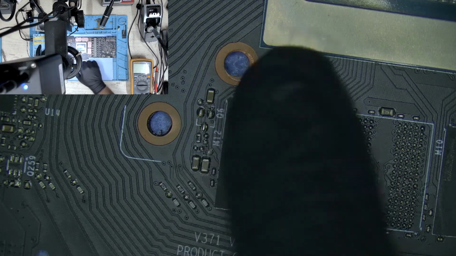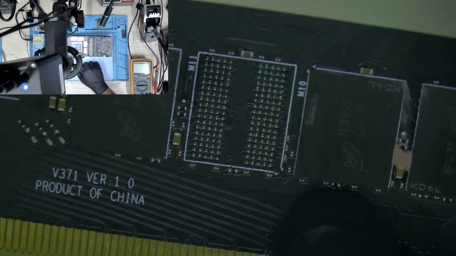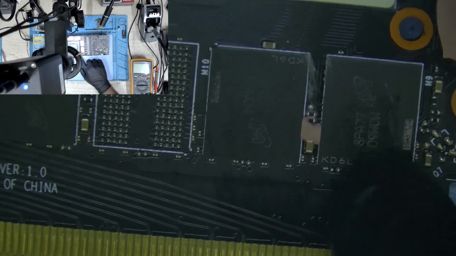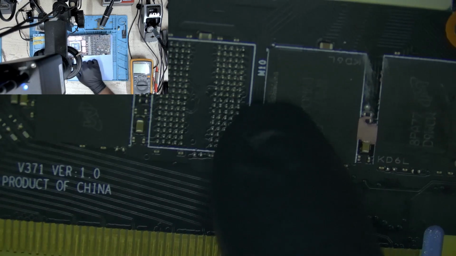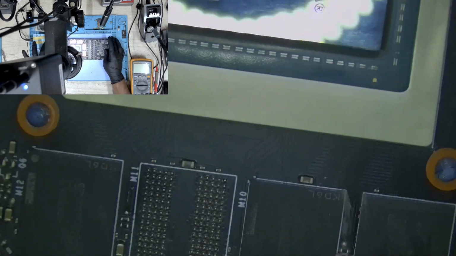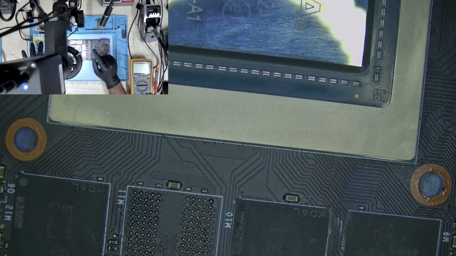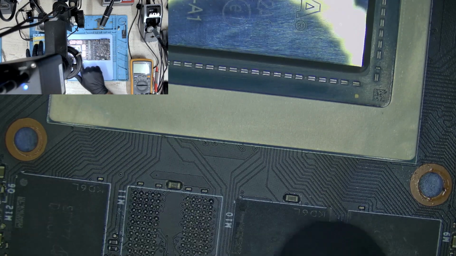This memory is Micron, and it is the 2018 memory. All the memory chips are of 2018, so there is a fault with the 2018 memory where if one goes faulty, they all go faulty.